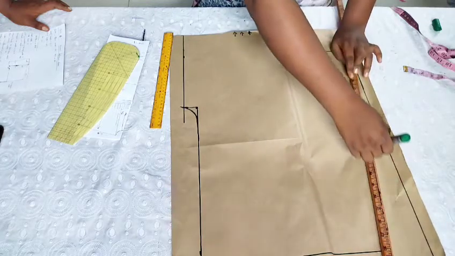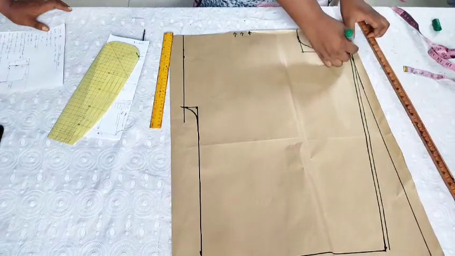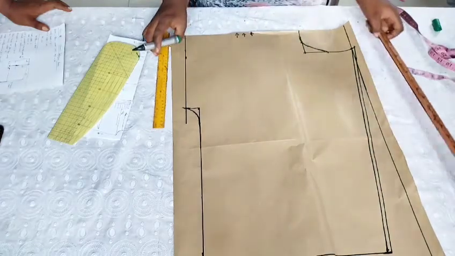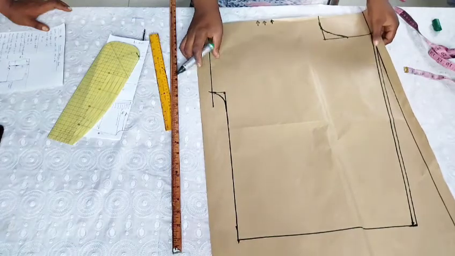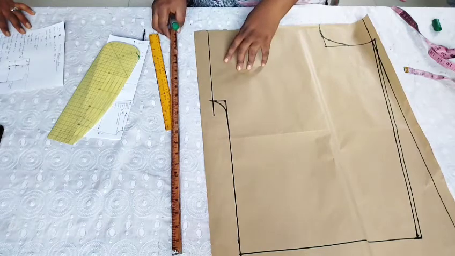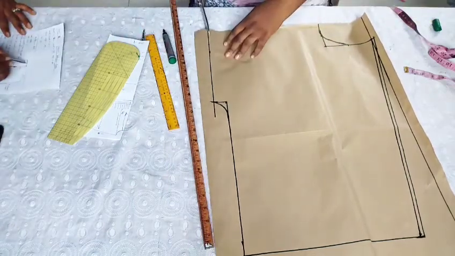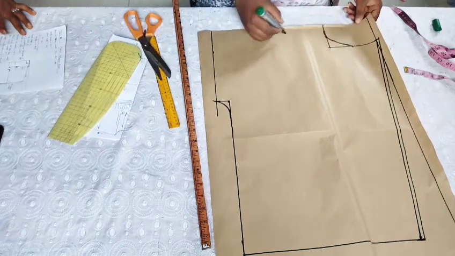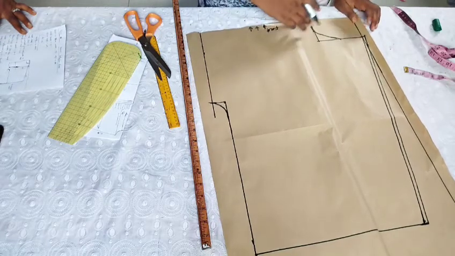I don't want to add so much allowance that the dress will become loose. So that's it for the upper body, guys. Just go ahead and cut that out. Remember, I'll be cutting here on fold. This is the center front of the dress.